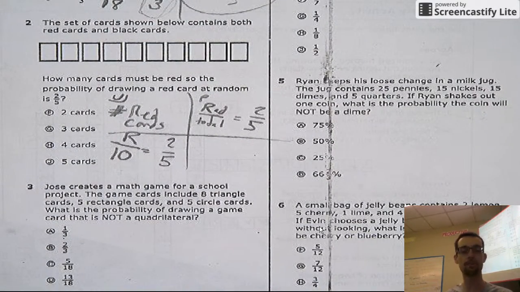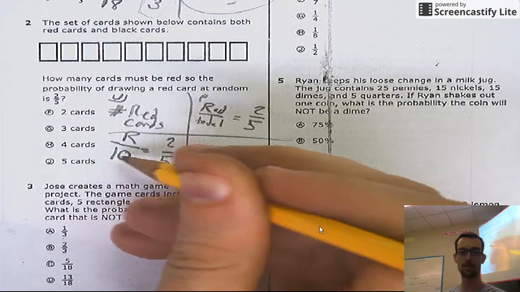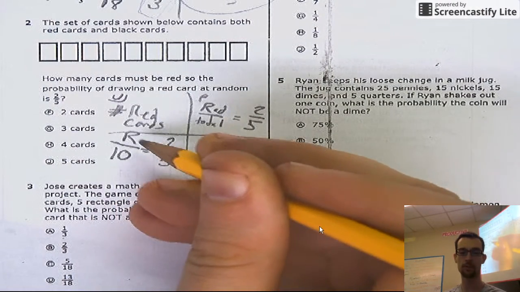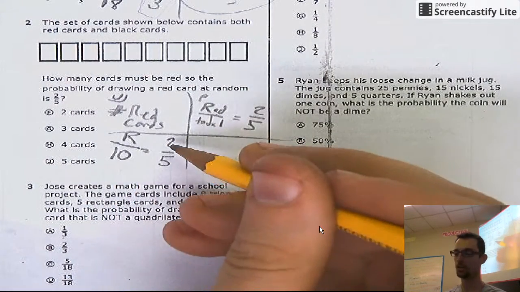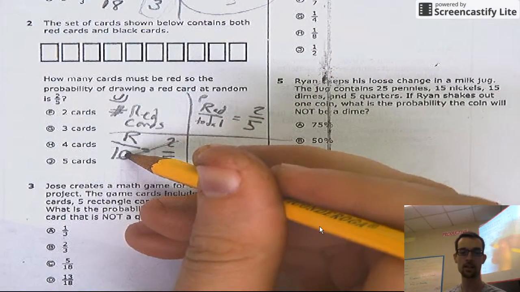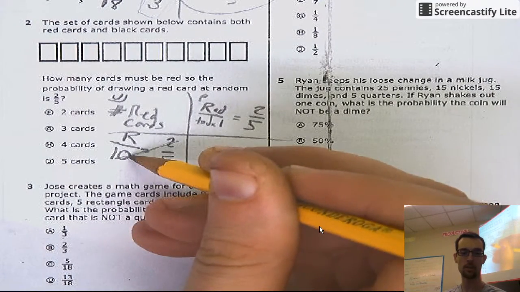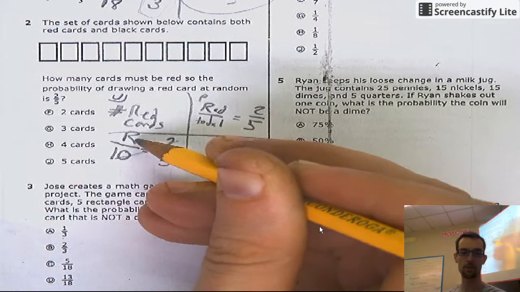At this point, you have lots of strategies to be able to solve a proportional problem like this. You can cross multiply the 2 times 10, then divide by 5, which will give you 4. You could do the cross multiply and divide. You could also see that to get from 5 to 10, you have to multiply by 2, so you multiply the 2 by 2 to get the 4.